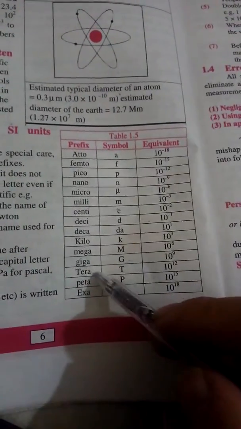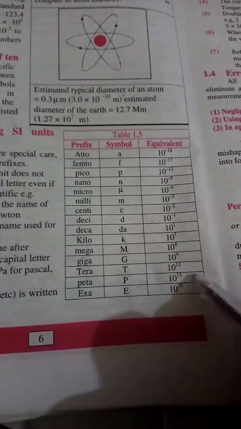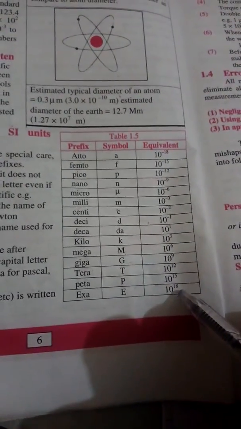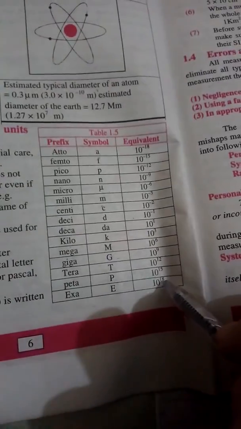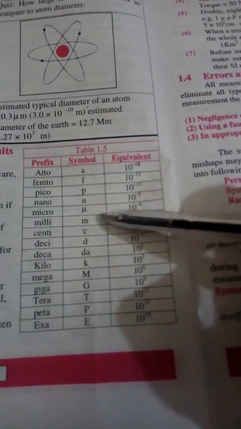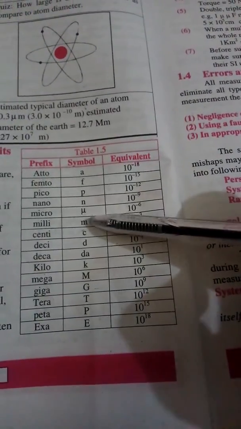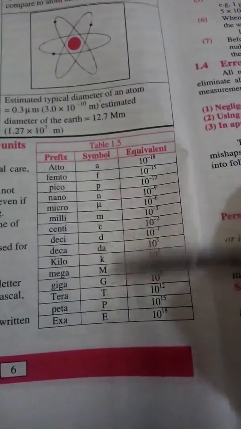Giga is 9th. Tera is 12th. Peta is 15, and exa, but I don't know how to pronounce it, but I will call it exa, is the 18th power of 10. This is not much important, but try to understand these: nano, micro, milli, centi, deci, kilo, mega, giga. These are very often used prefixes.